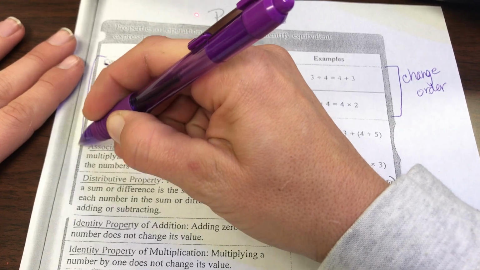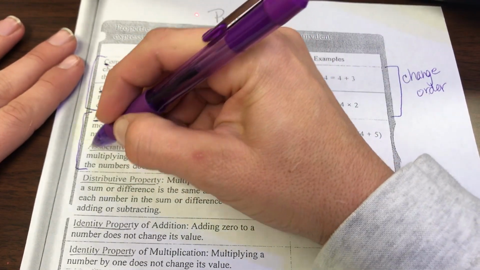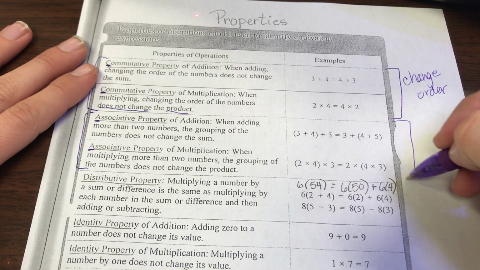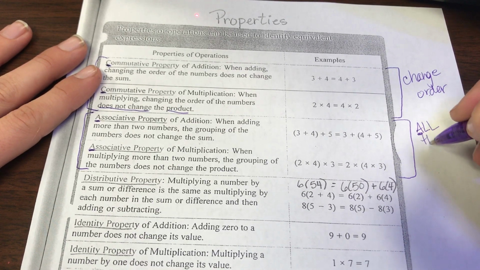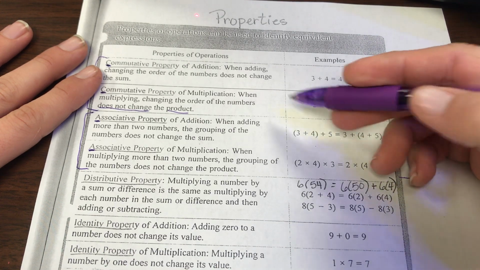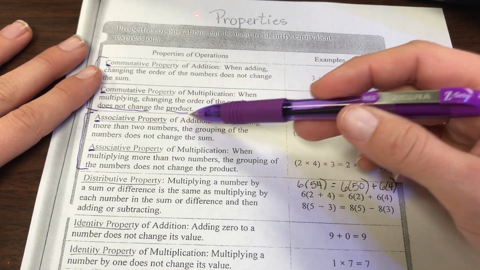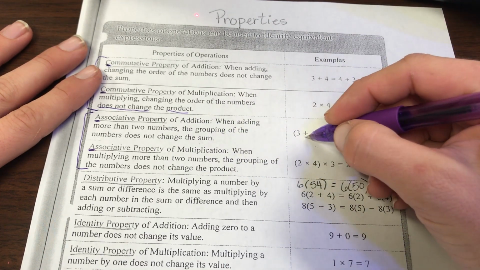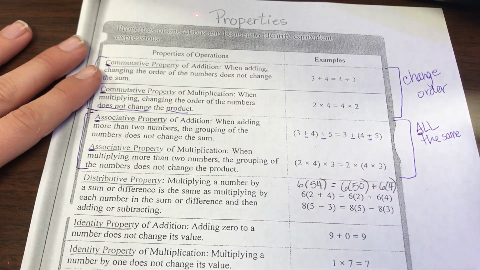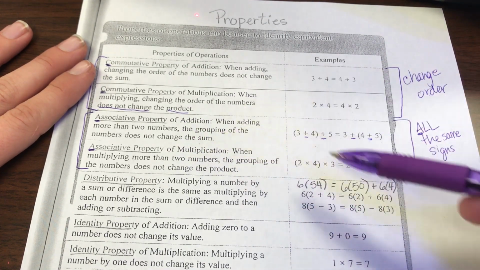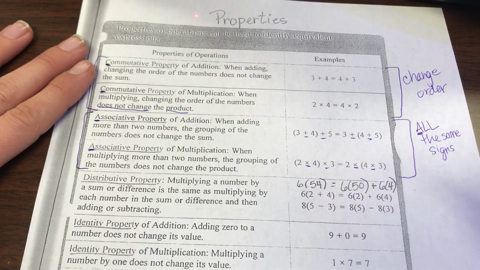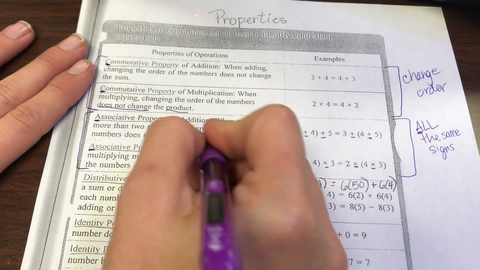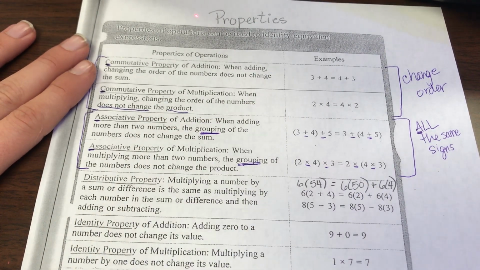The associative property starts with an A, right? So your little hint to remember is it starts with an A as well: all the same signs. If it's the associative property of addition, it's all addition signs. If it's the associative property of multiplication, it's all multiplication signs. But associative has to have grouping of some sort, or it's not the associative property.